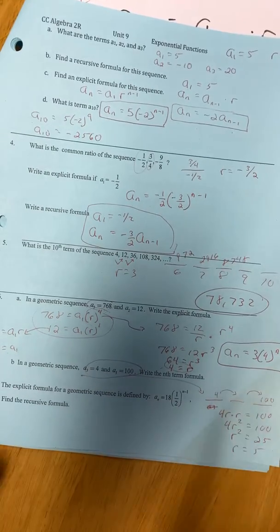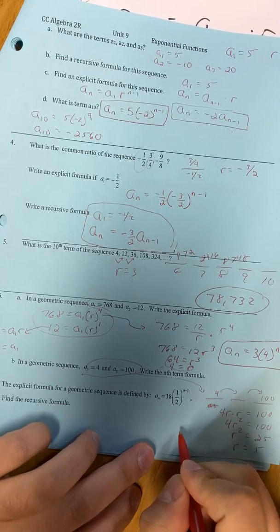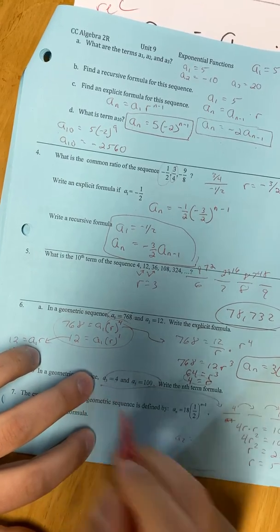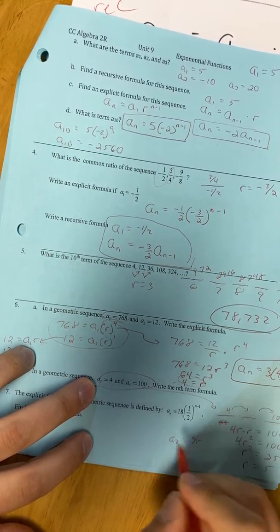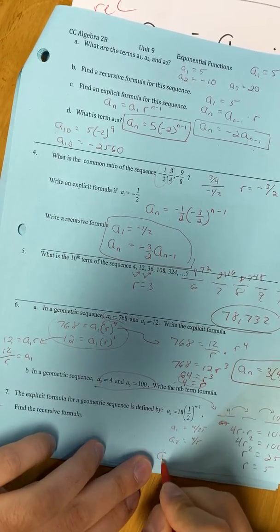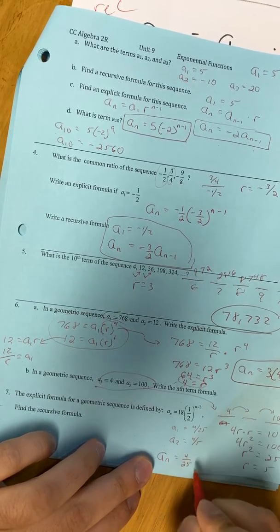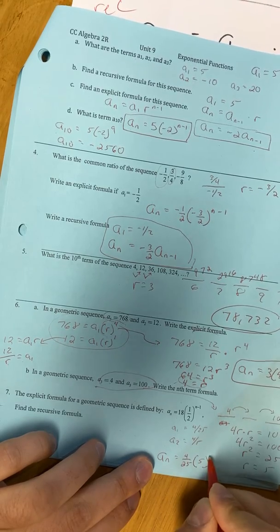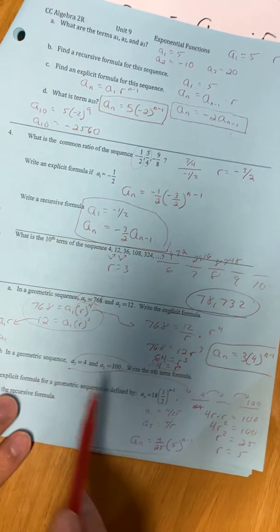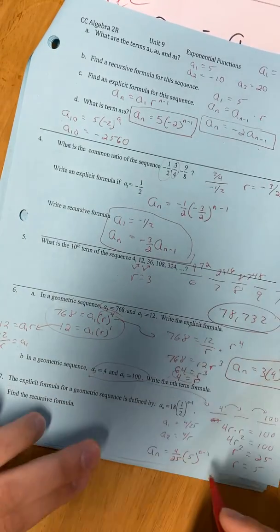All right, so now I have to find a1. So if a3 is 4, then that means a2, divide that by 5. So I'm going to get 4/5, divide that by 5. 4/25. So an is a1, 4/25, times r to the n minus 1. Or you could do it this way, but this way is not too bad because it's only like 1 or 2 apart. When it's 3 or 4 apart, I mean, you could still do it.